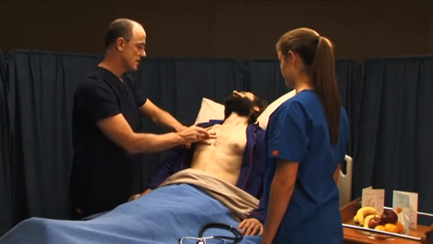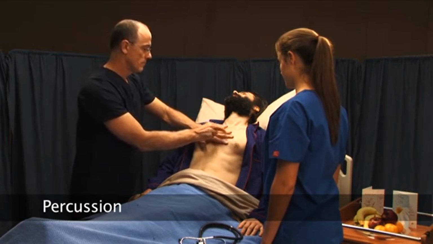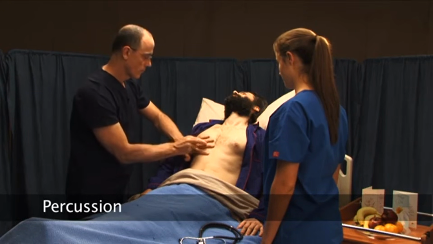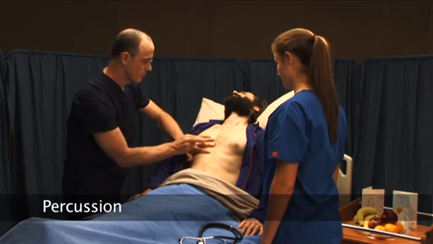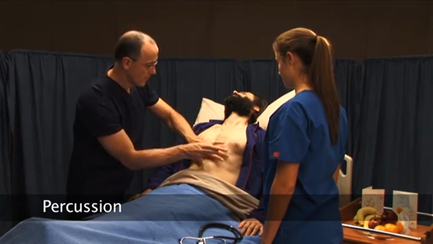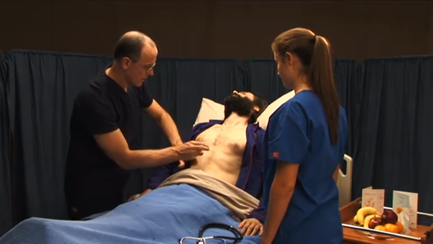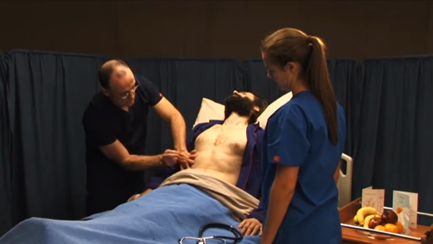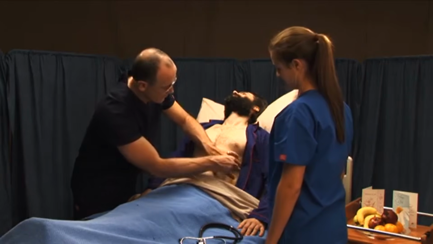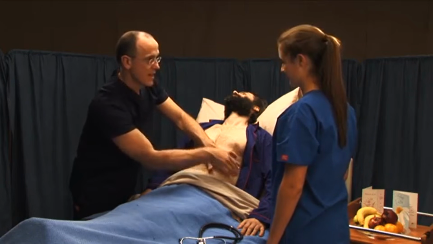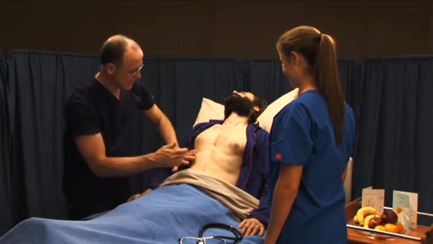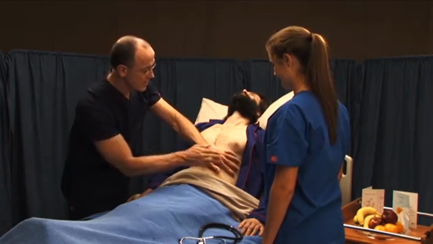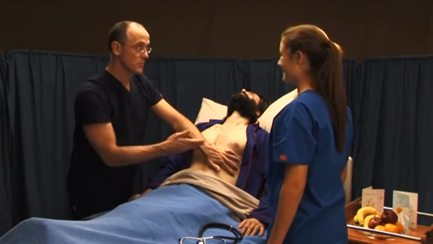See, it's a little bit duller there. Okay, so that actually sounded quite drummy there, didn't it, compared to, it might just be the position I'm in, but it's quite flat there, whereas over here it was quite drummy, which is good.